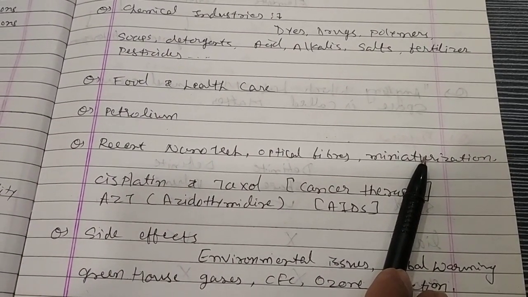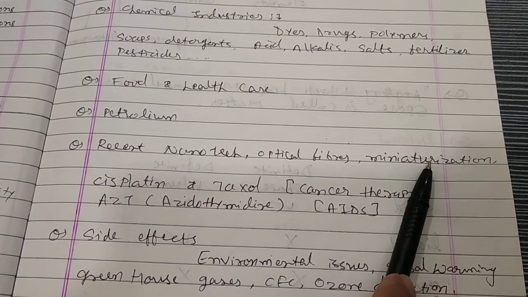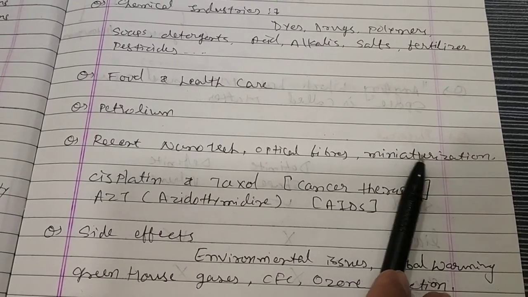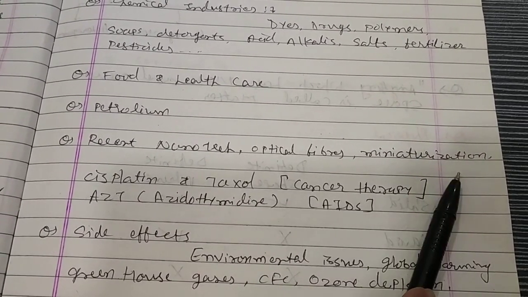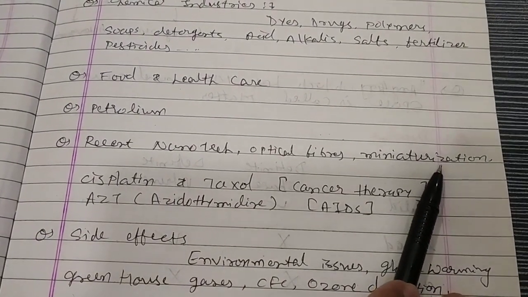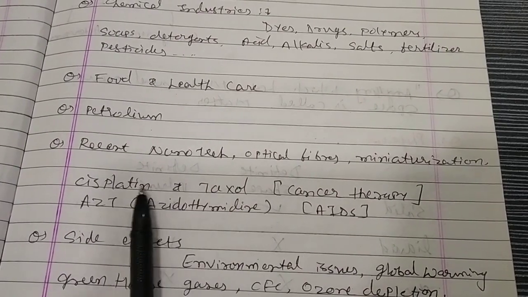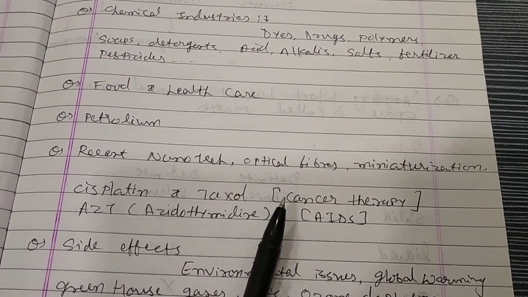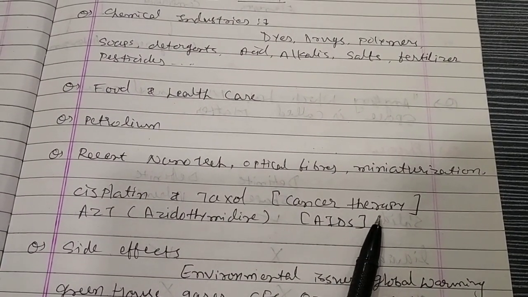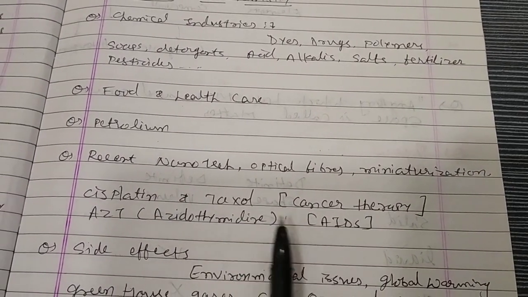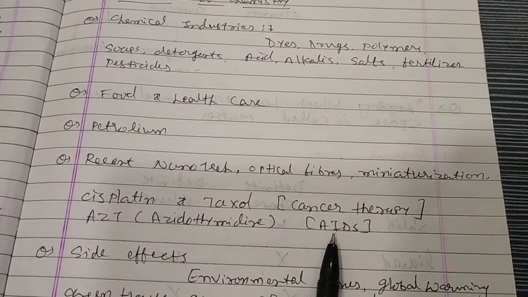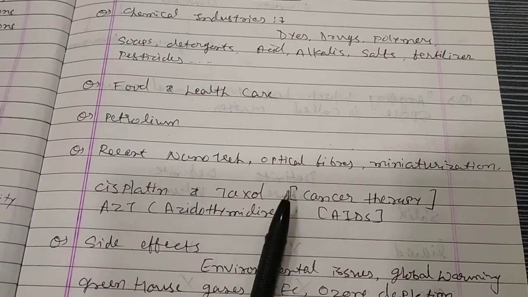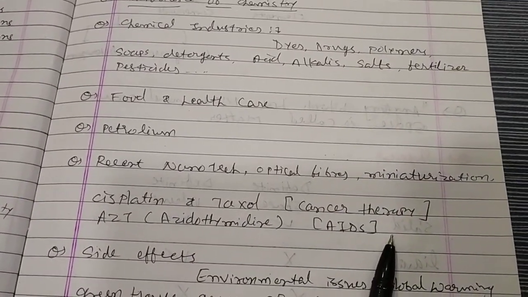Likewise, the first instrument, a simple computer. अगर कंप्यूटर की बात करें तो computer was also available as big as a room. धीरे धीरे उसमें भी miniaturization होता गया, and nowadays we have a computer in our pocket in terms of mobile. Most important one-mark question which is generally asked: cisplatin and taxol. In recent decades in pharmaceutical industries, drugs for cancer were found, that is cisplatin and taxol. And likewise for HIV AIDS also a drug was found, AZT, that is azidothymidine. So these are the recent drugs available in terms of pharmaceuticals.